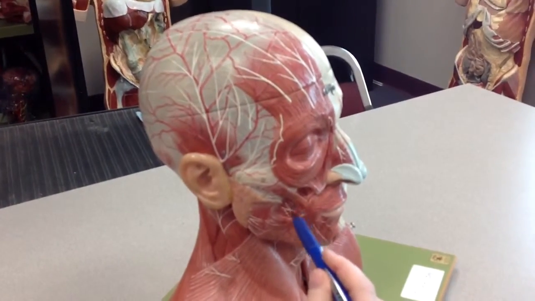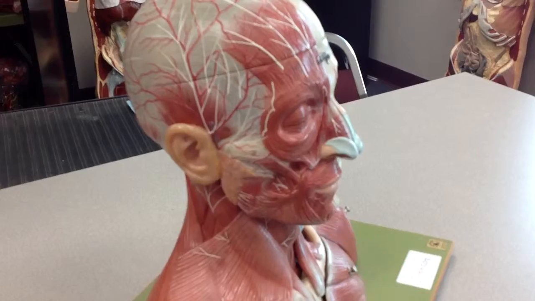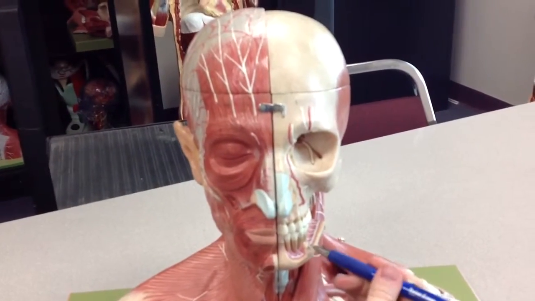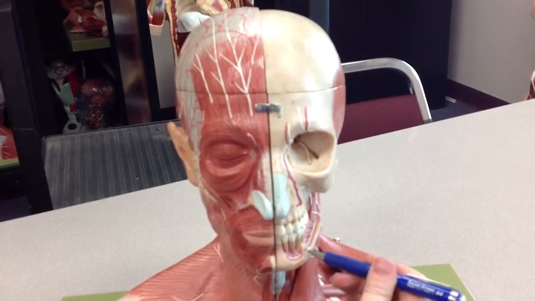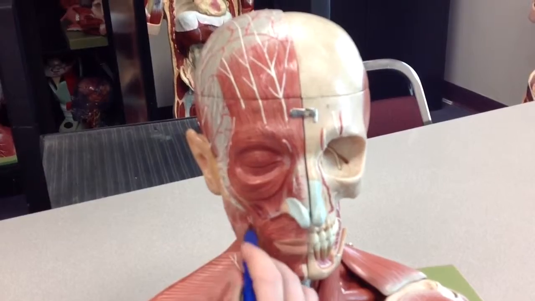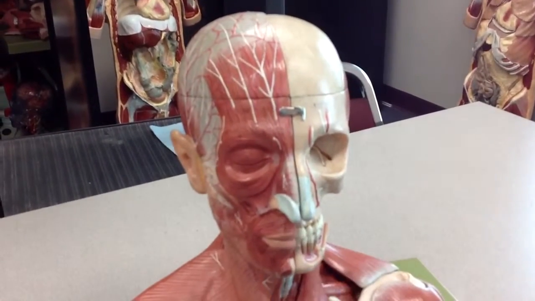Way deep in here is going to be the buccal branch of trigeminal. And then piercing out through the mental foramen, coming out through here, will be the mental nerve. So branches of mandibular will be mental, buccal, and auriculotemporal, innervating the face, the actual skin on the face itself.